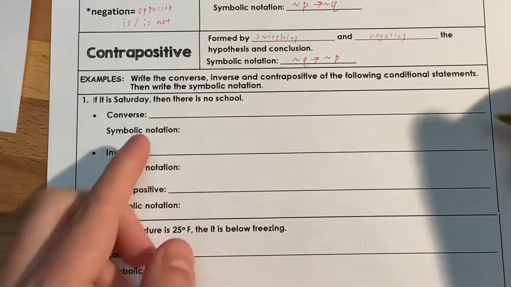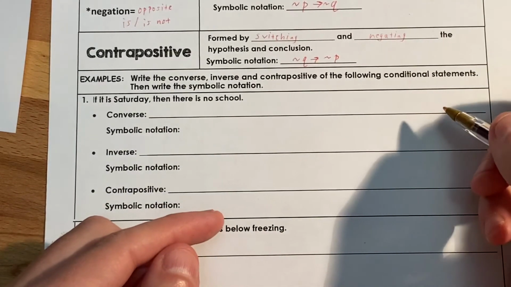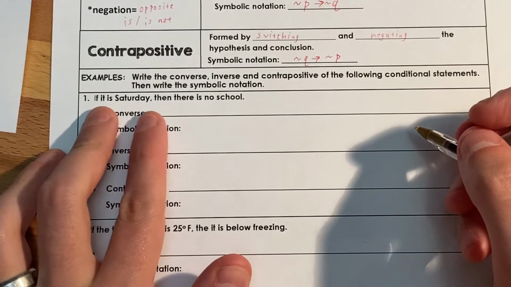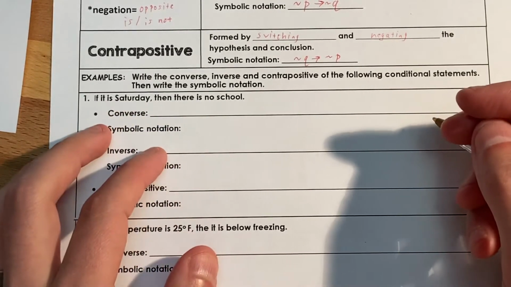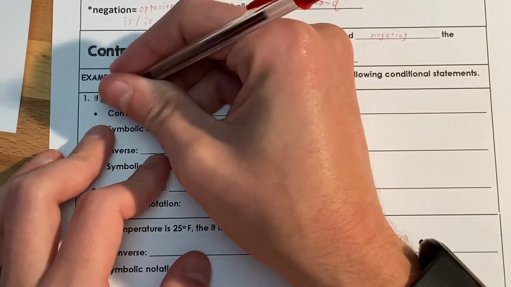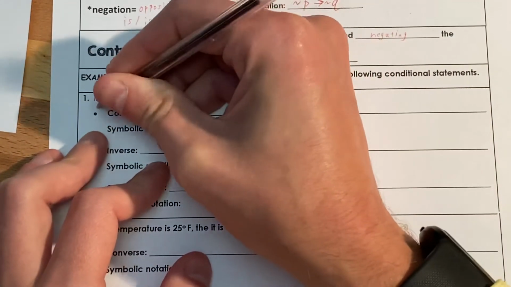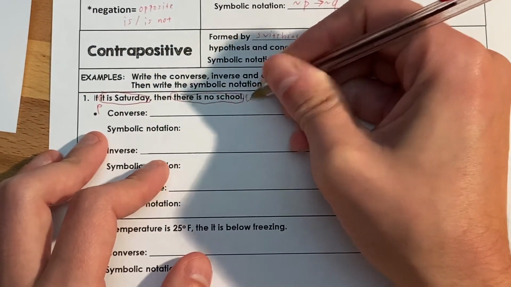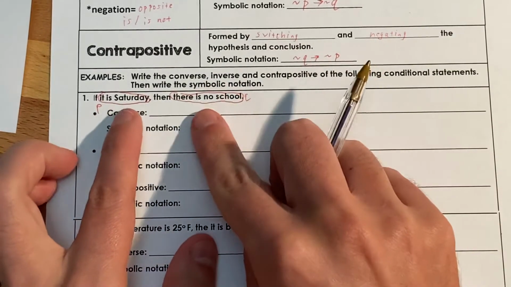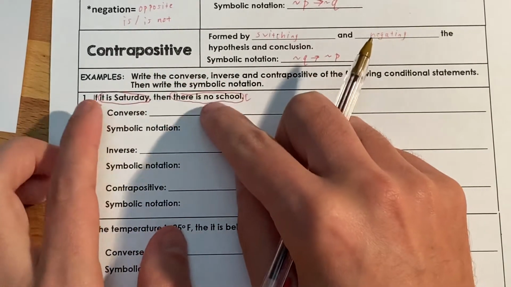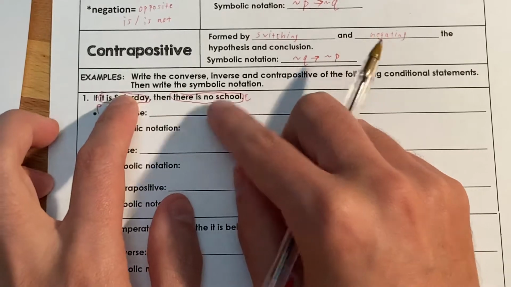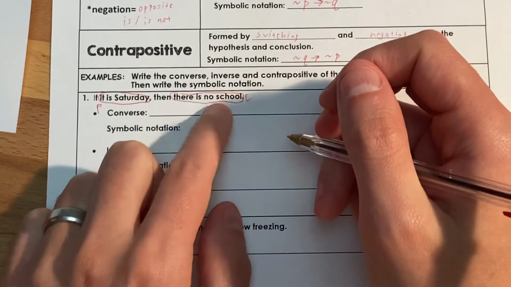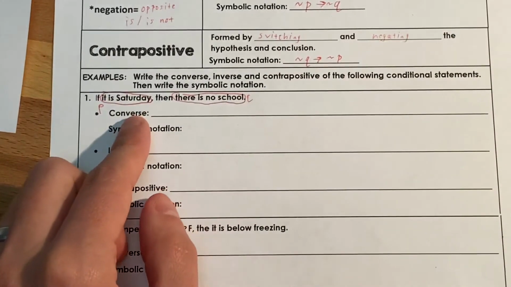For examples, write the converse, inverse, and contrapositive of the following. And here's an example. If it is Saturday, then there is no school. So luckily it's giving you a pretty clear, this is P and this is Q. So for the converse, it says to simply switch these two. So instead of saying it is Saturday, there is no school, for the converse you would say there's no school, it is Saturday.